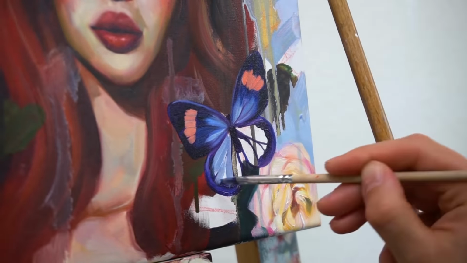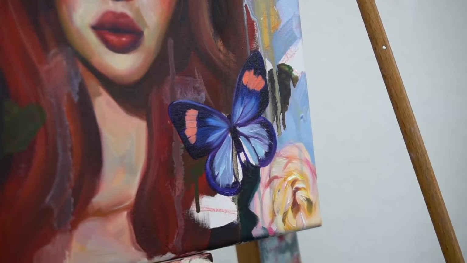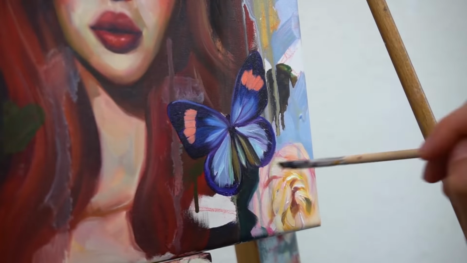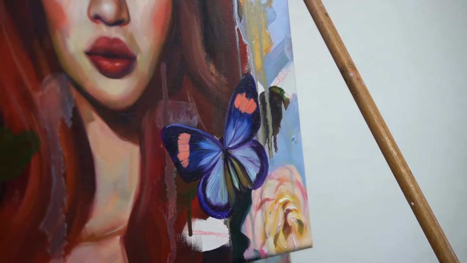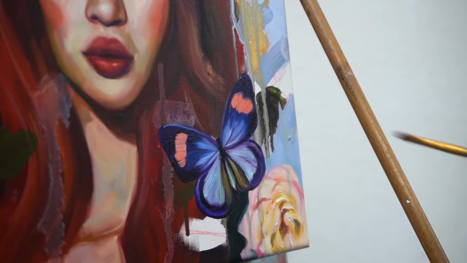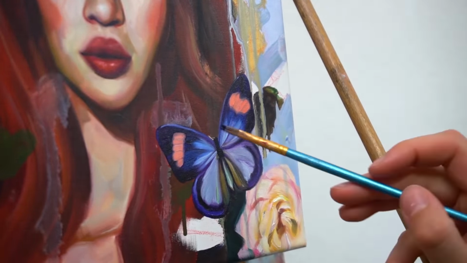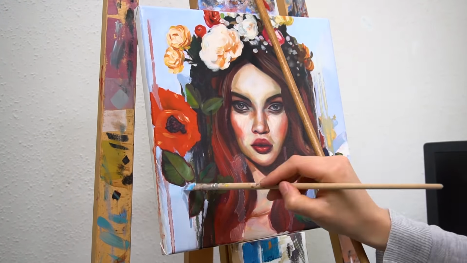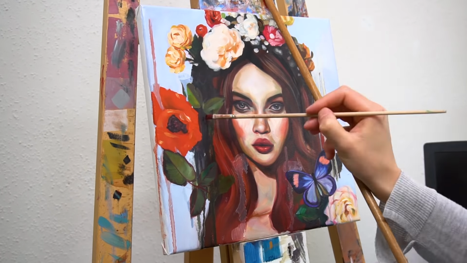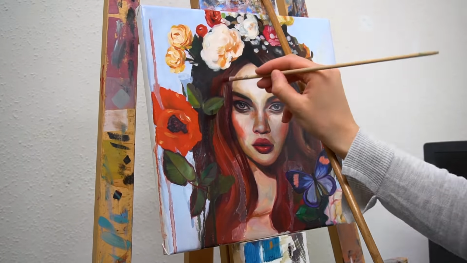But with this one, I stayed very focused on the initial idea. So I wanted to create a portrait, like the most beautiful woman that I could ever imagine in my life. And then I wanted to have those colorful, beautiful flowers and elements of nature surrounding her. And I definitely wanted to add these abstractions because I really love them.